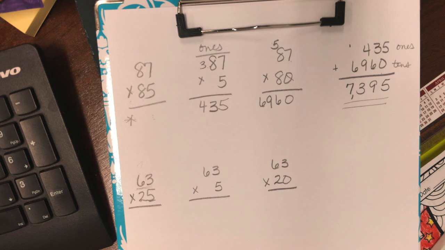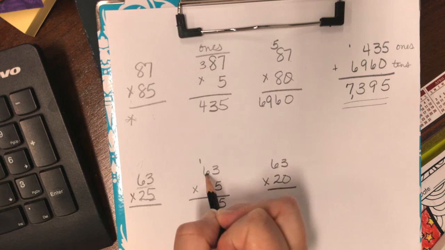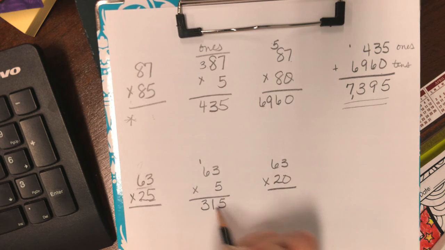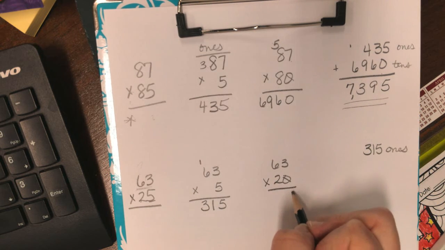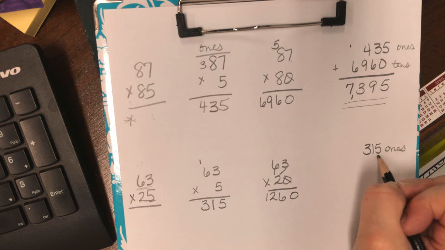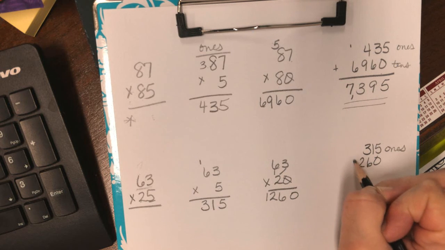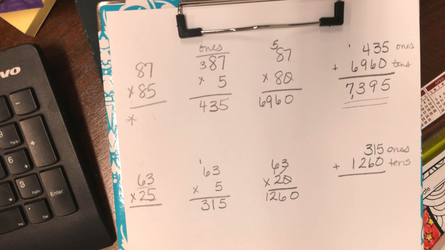Once you have your two problems, you just solve the two problems. So let's work on solving them. 5 times 3, 5 times 6 plus 1. Put our 1's answer over here. Then put our 0 down. 6, 12. Put our 10's over here, and then we add them together. I'll let you catch up. 1's problem answer, 10's problem answer, and then add it together.